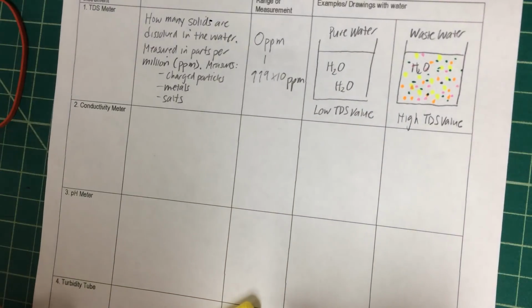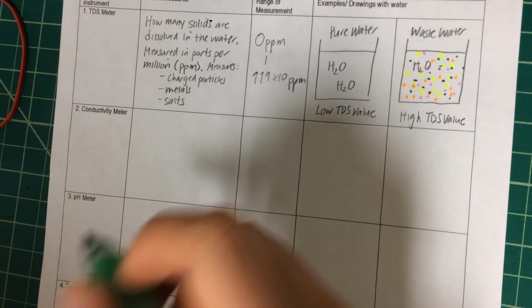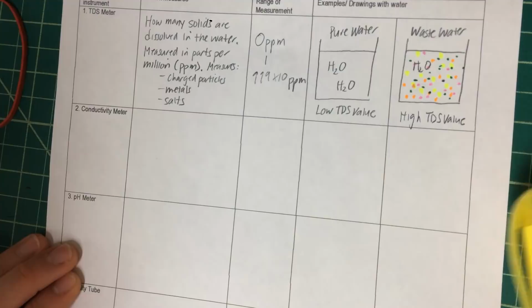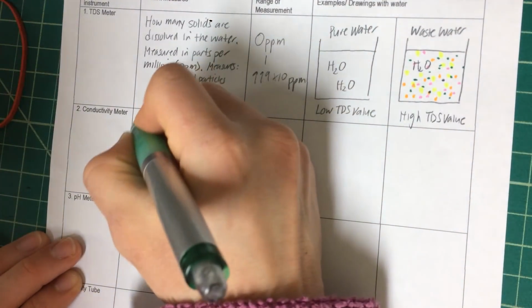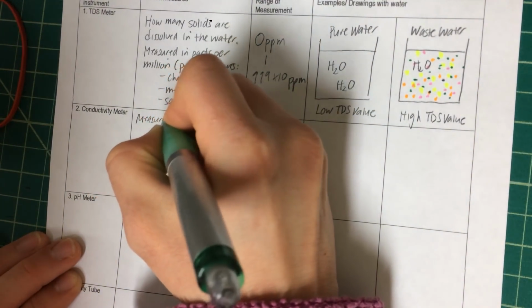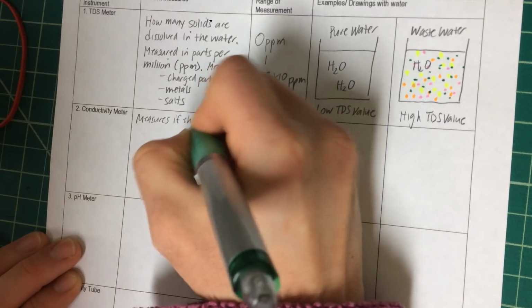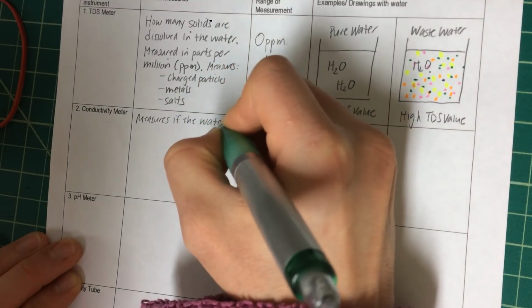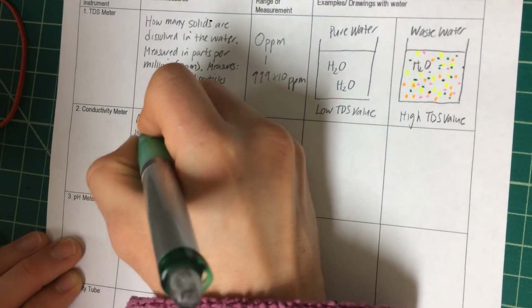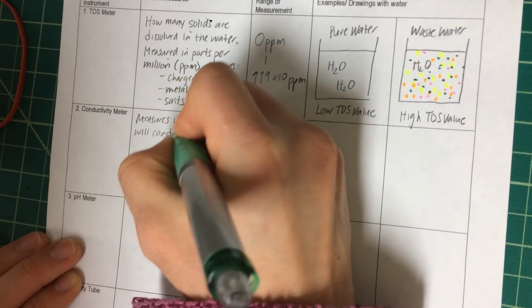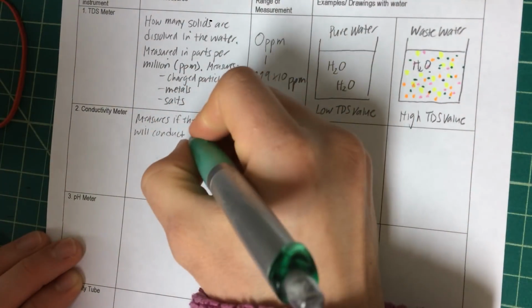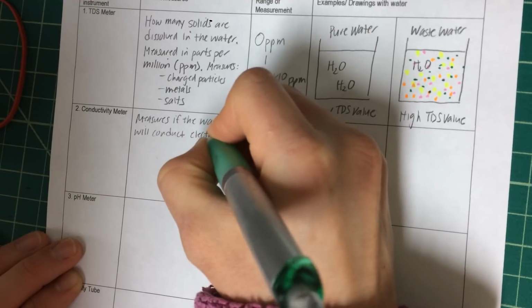Alright, now let's go on to conductivity. Conductivity measures if the water will conduct electricity.